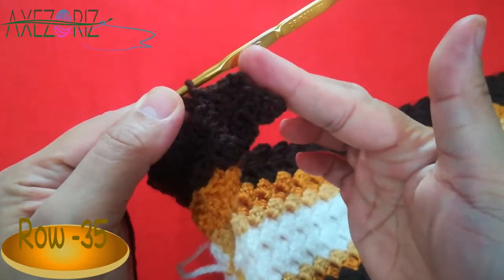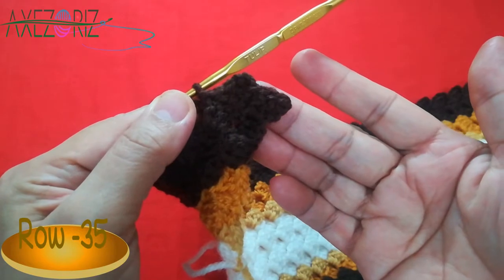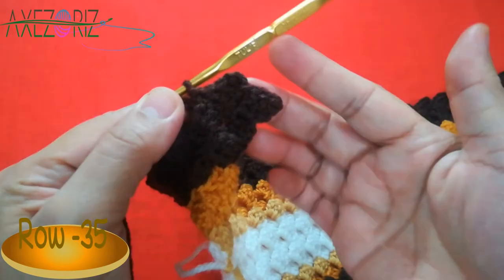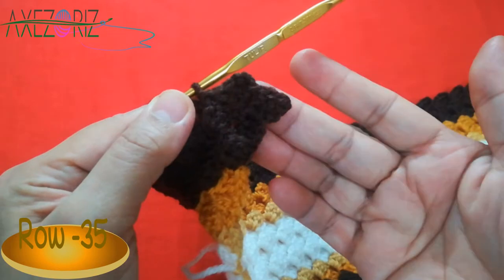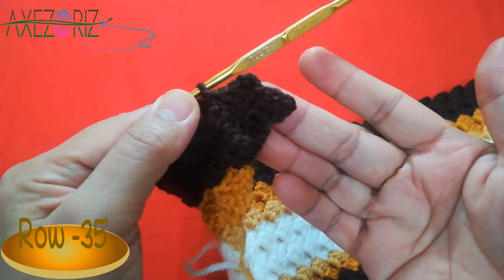Notice that it forms a straight edge, and this will be one side of a perfect square. If you want a rectangle, you will decide whether on this side you will decrease and continue increasing the other side until you reach the desired length of your project.